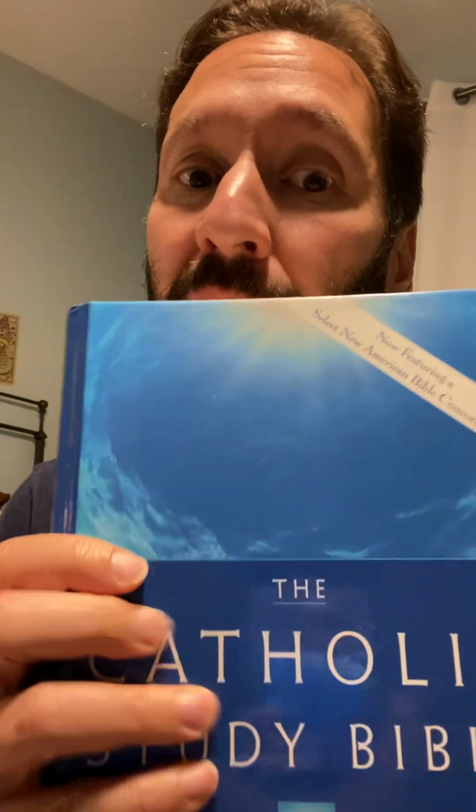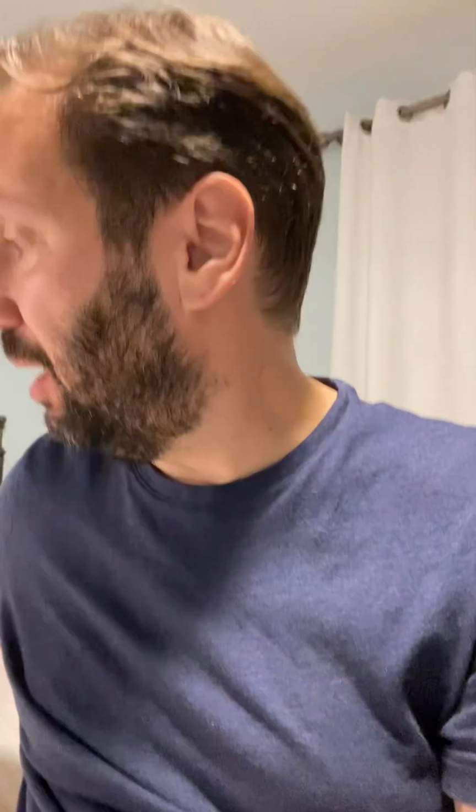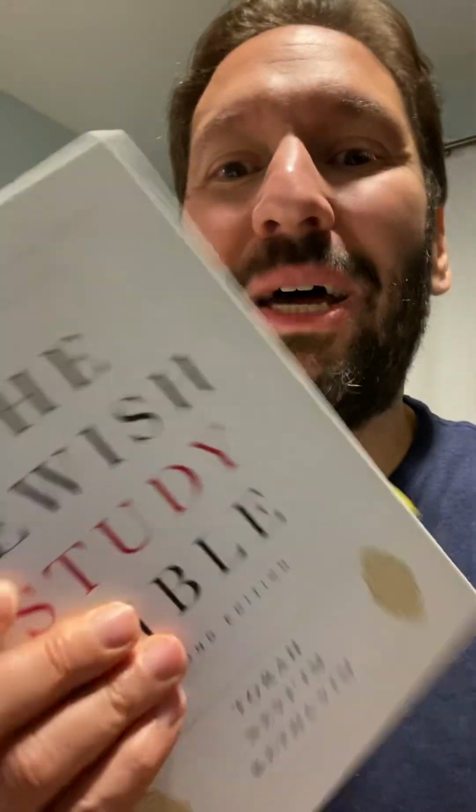So if you pick up a Catholic Bible like this, and you read through it all, and then you pick up the Jewish Bible, and you pay attention to all the books, you're going to say, wait a second. Yeah, this one doesn't have the New Testament. That's just for Christians. But the Jewish Bible is missing a lot of books that the Catholic Bible has in its Old Testament.